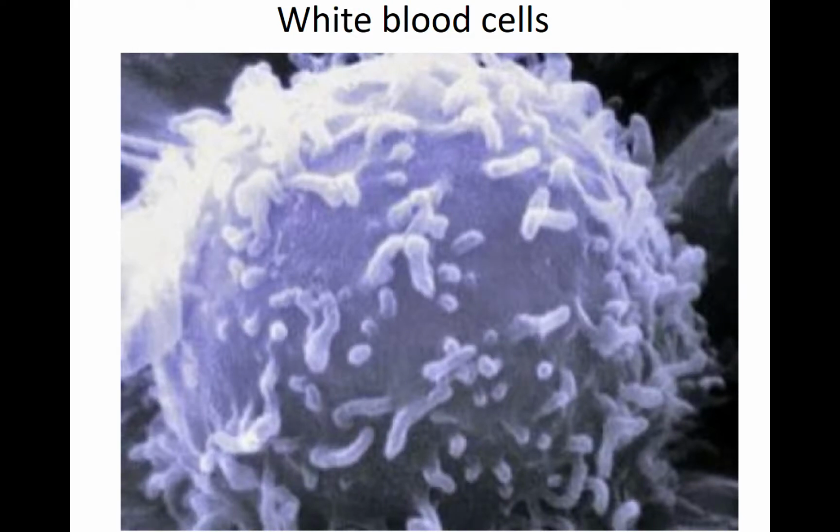White blood cells. These are part of the immune system in the body. White blood cells are there to attack, disable, and destroy invaders such as viruses, bacteria, fungi, and protozoa, which might get into the body.